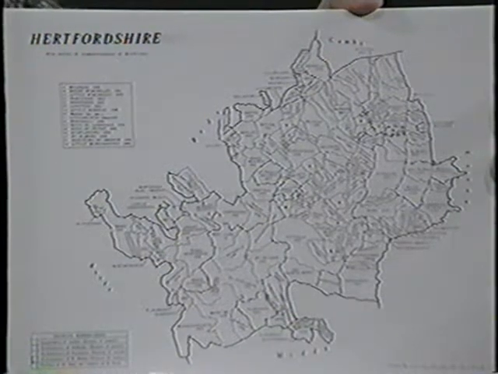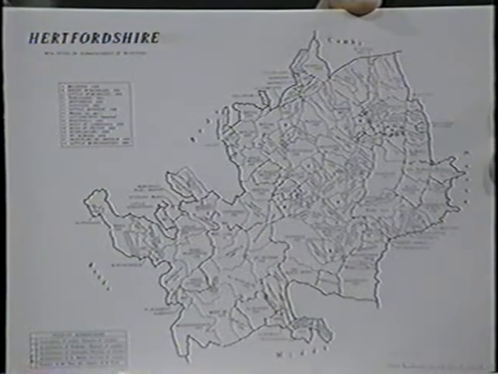I'll place this right here. Now we have a good close-up of one shire. This is Hertfordshire, and you can see what the shape of this shire is all about. And can you tell us something about this? Because this locates the parish, which really narrows it down.